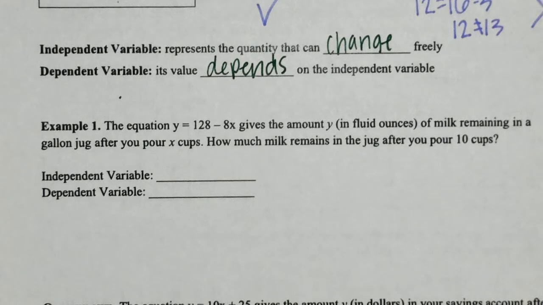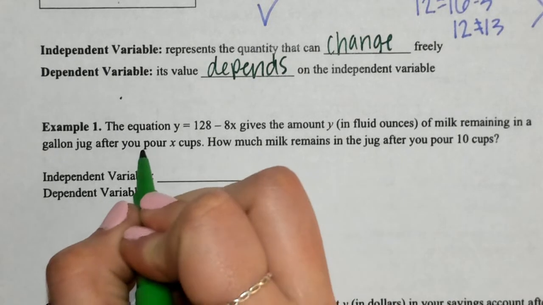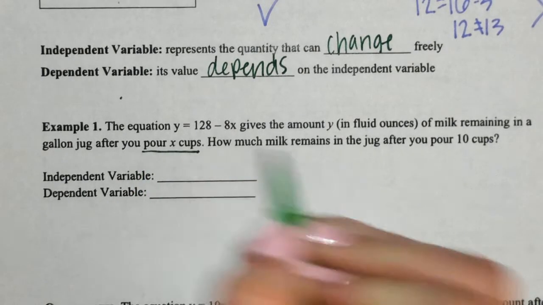What is my independent variable? Kaylee? X. Okay, so what is x in this situation? X is cups. Okay, because it says after you pour x cups.